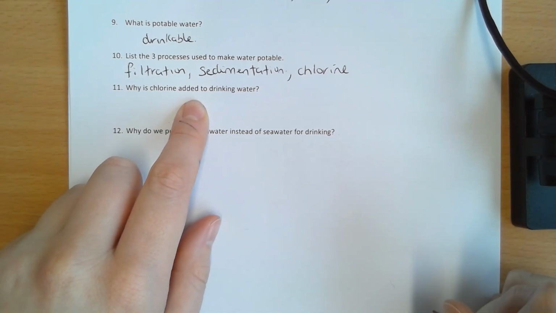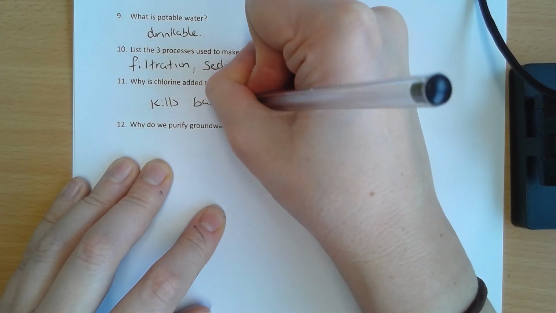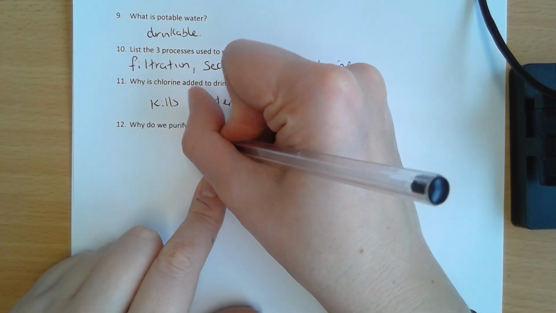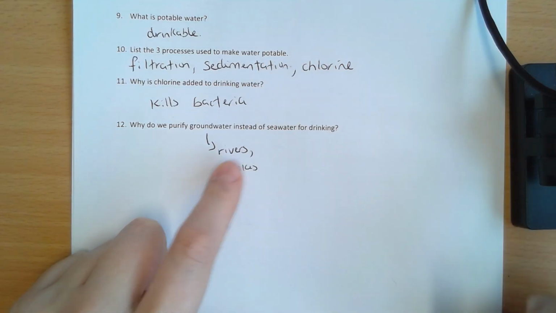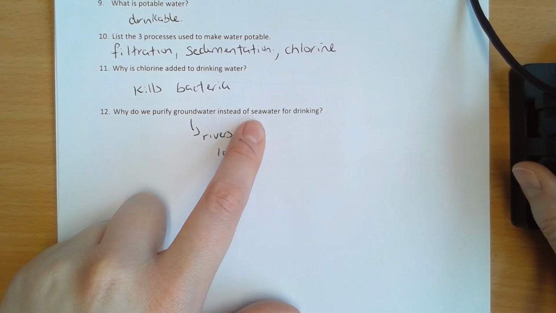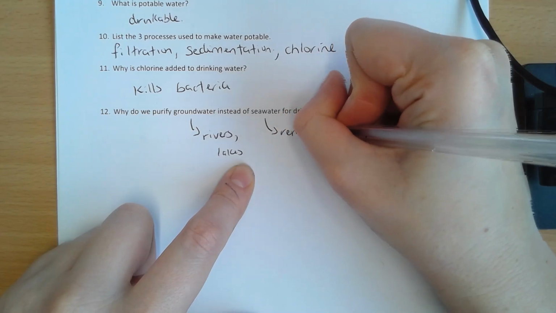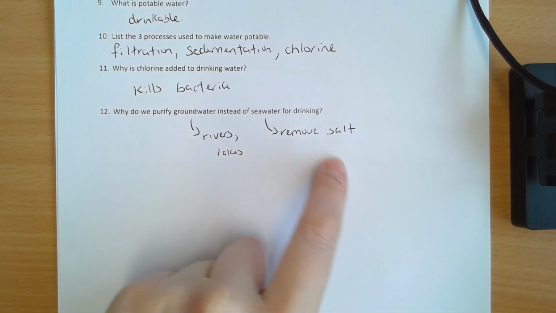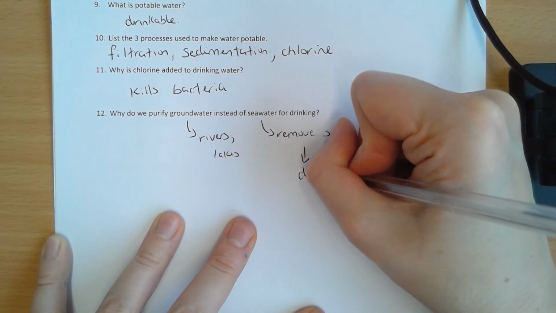And my next question is, why do we add chlorine? Chlorine kills bacteria. Without adding chlorine, there'd be all sorts of little microorganisms in there, which would make us incredibly sick. Now, we purify groundwater. By groundwater, I mean water that we get in rivers or in lakes. We do not purify seawater. The reason is, if you needed to purify seawater, you would need to remove salt. And what we've seen earlier on today is if you want to remove salt from water, but keep the water, you need to do distillation.